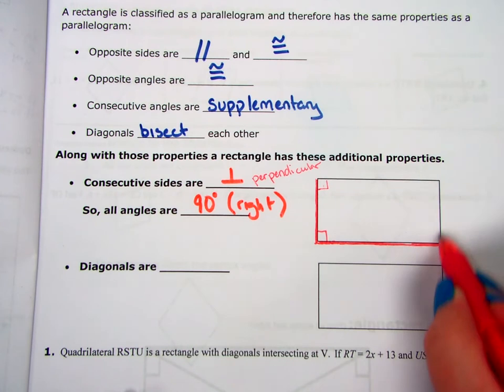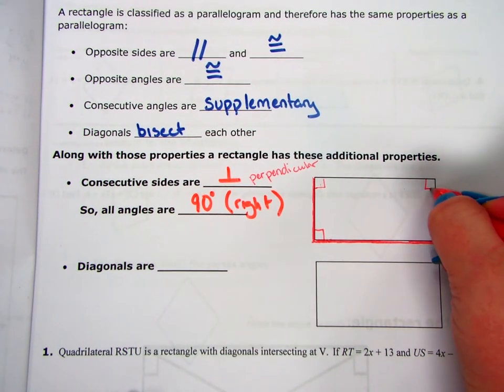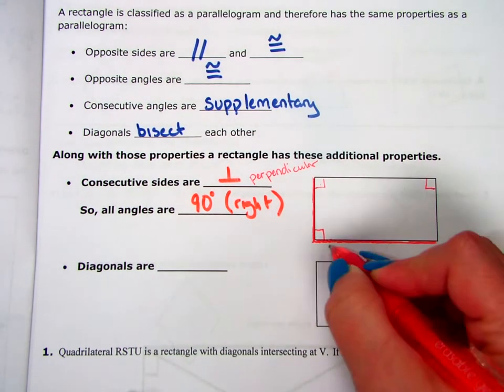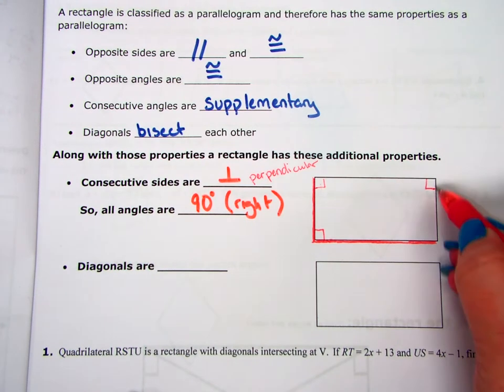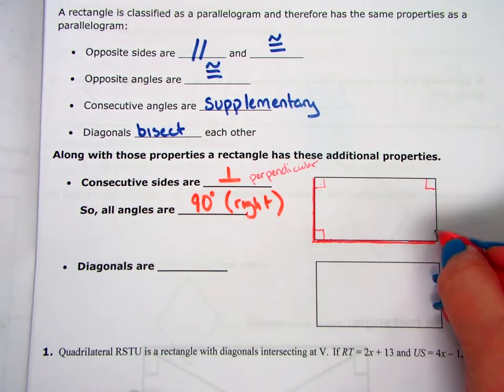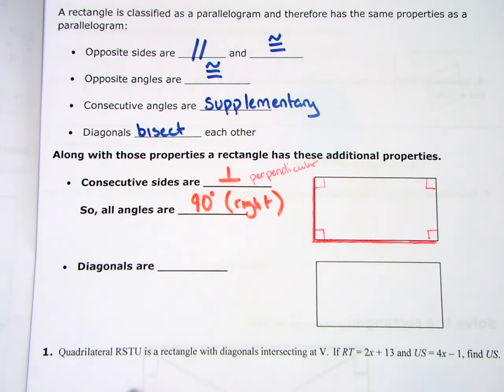And then these two are consecutive, so this one is right, which makes sense because the opposite angles have to equal each other. And then these two are consecutive, so they're perpendicular, which means they're also right. So that's how we get our 4 90-degree angles in the corner of our rectangles.